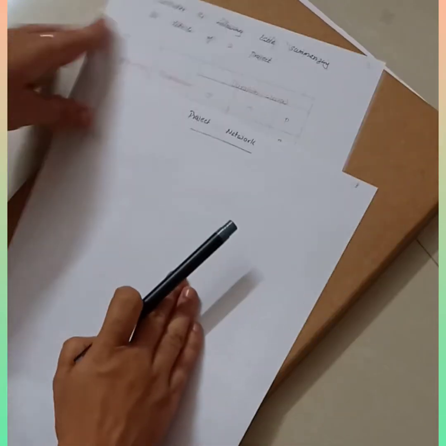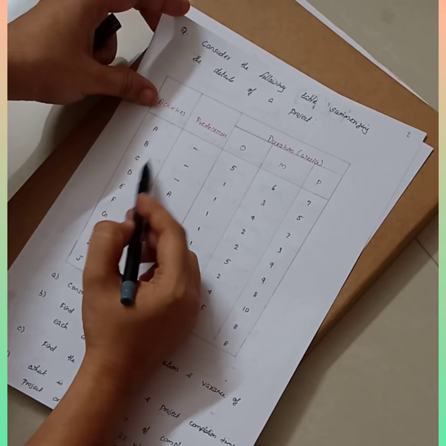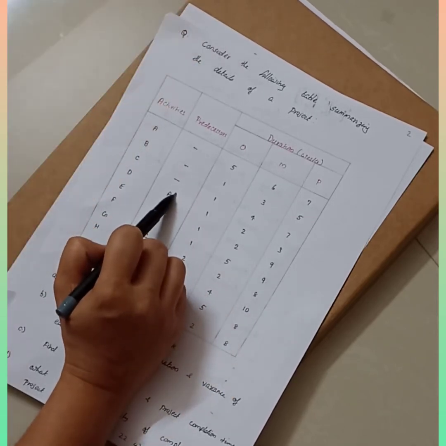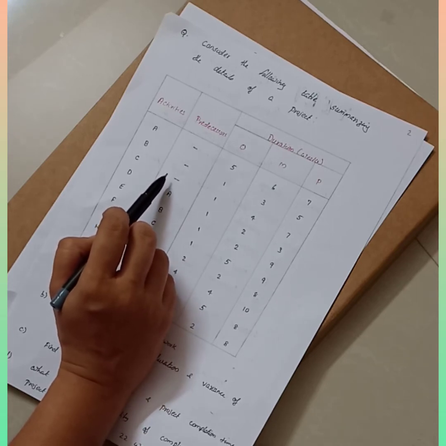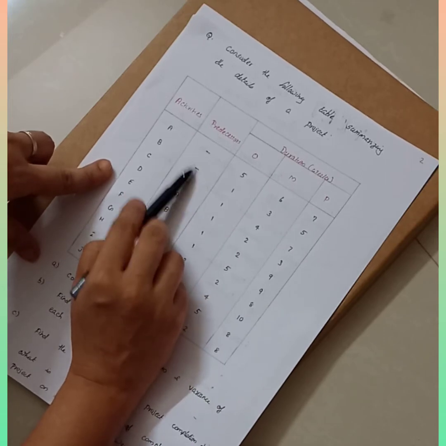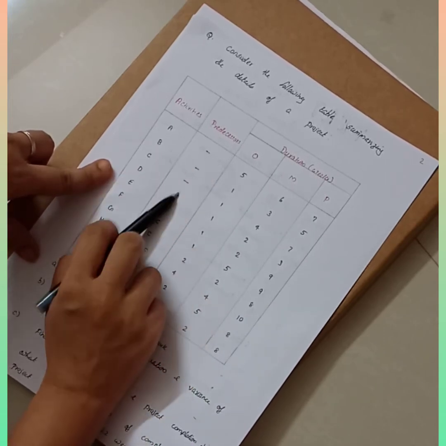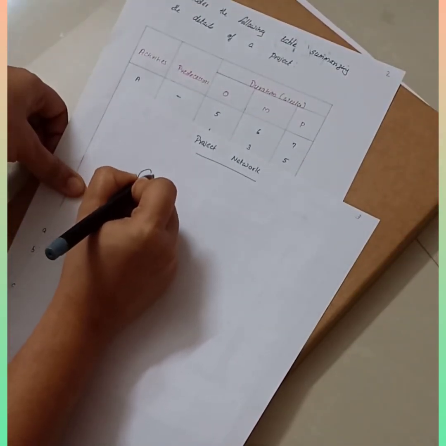Now if you look at the question, you can see that you have three different activities A, B and C where there are no predecessors, right? What does that mean? It means that all these activities are starting from the starting node. There are no predecessors for these three activities. So we will draw the first node, that is node 1.